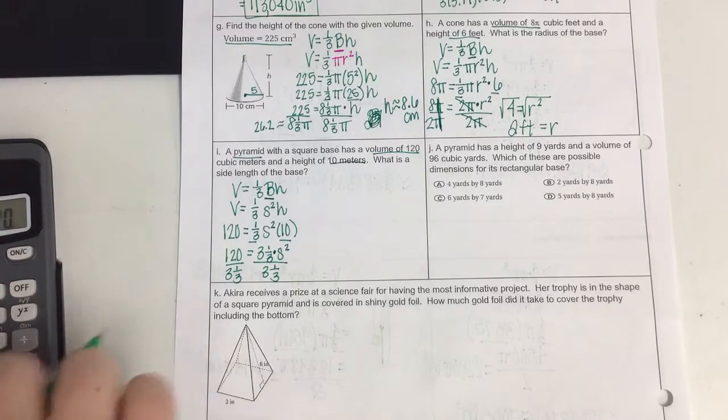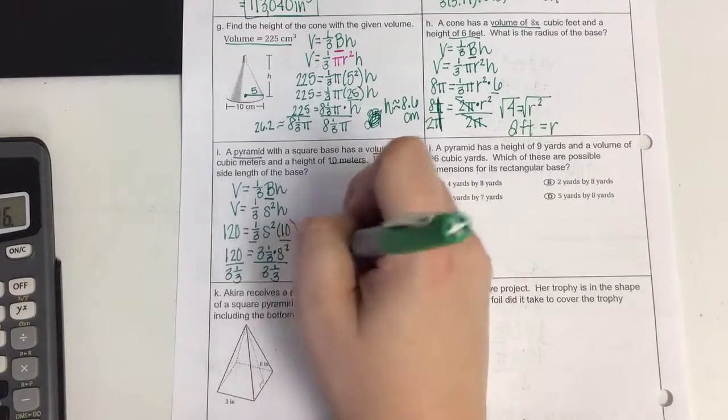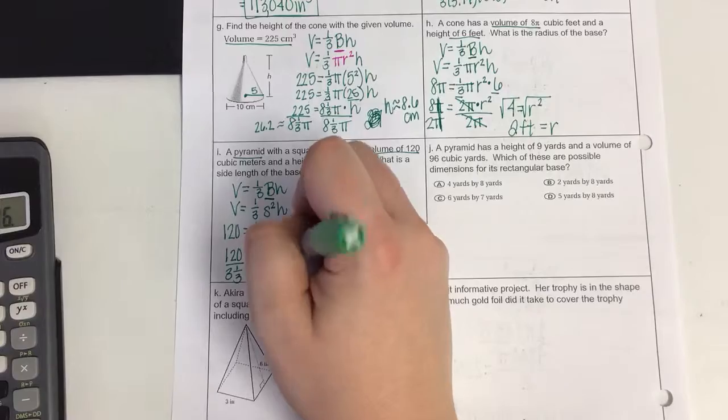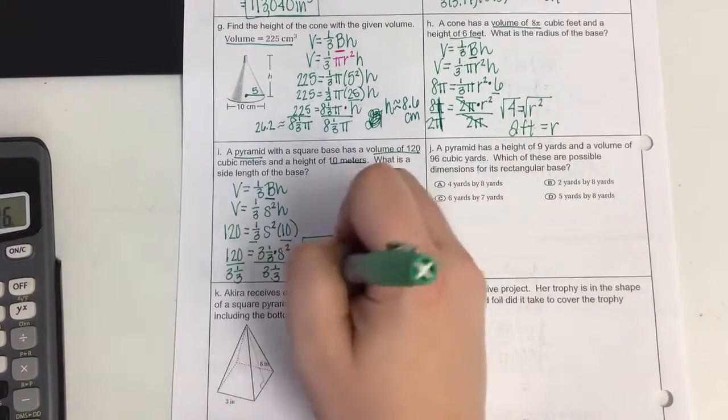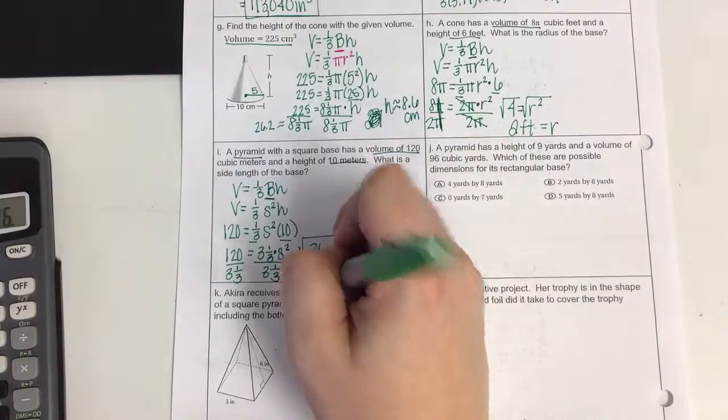Oops, I'm sorry. And we get 36 equals s squared. So that means we still have one more step. We have to square root both sides, and we get 6 for our s, and our units are meters.